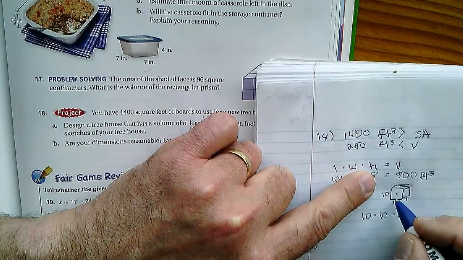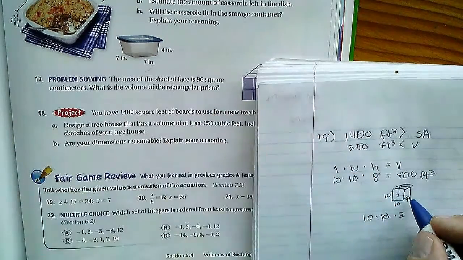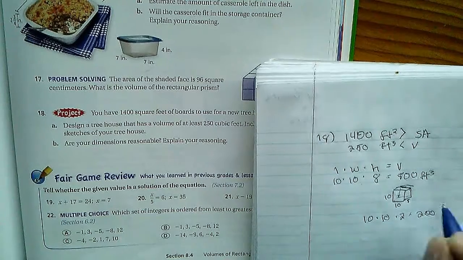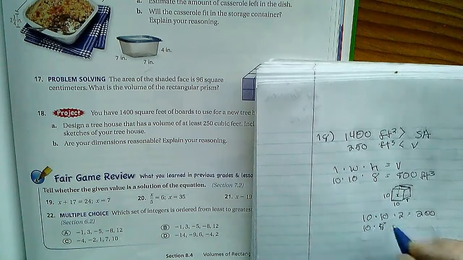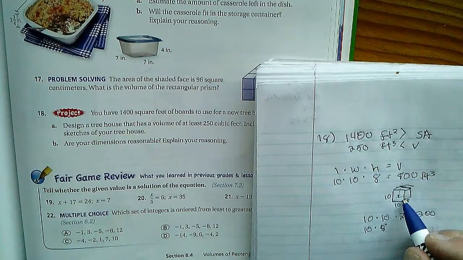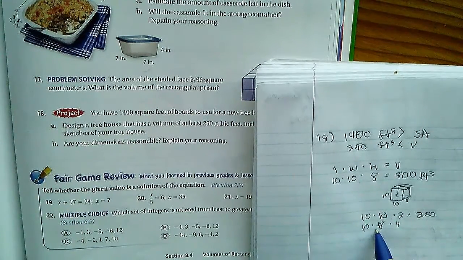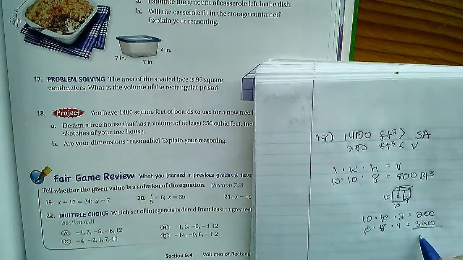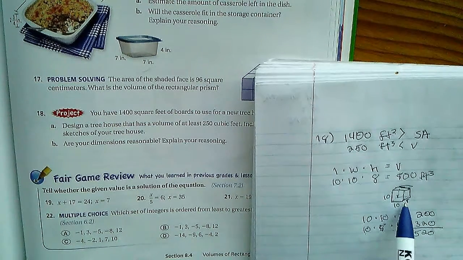Anyway, so that means I've got the front and the back face are 10 times 10 times 2, because I've got this one, and then I've got this one back here, right? So I've got those faces, and we'll just do the math. 100 times 2 is 200. Then I've got this one, 10 times 8, and I got 4 of those. 10 feet tall and 8 feet wide. So 10 times 8 is 80. 80 times 4 is 320. And that makes 520.